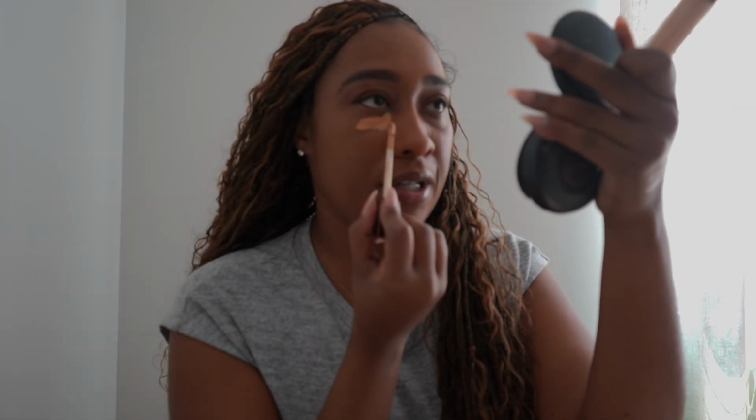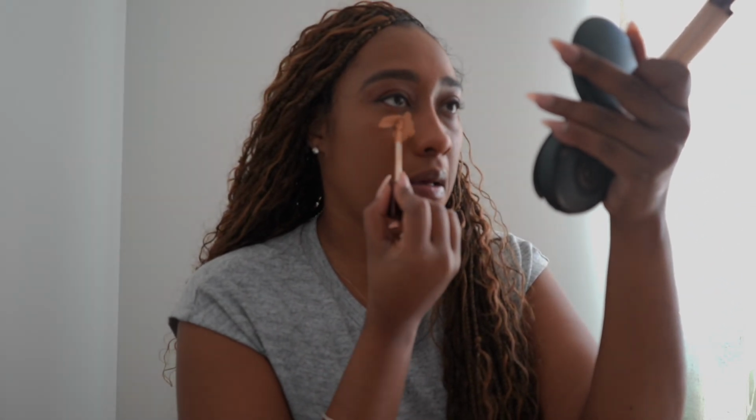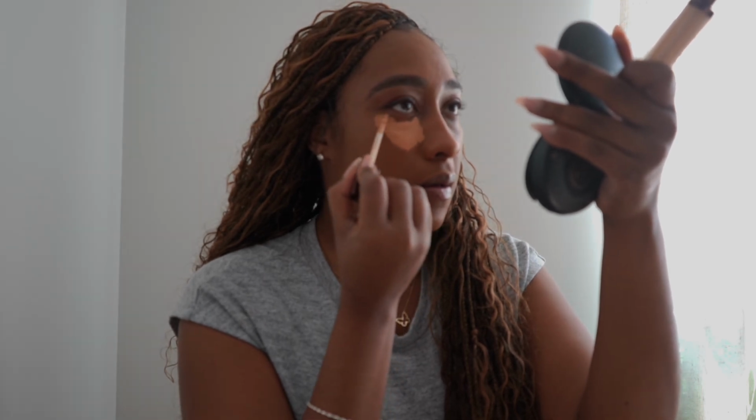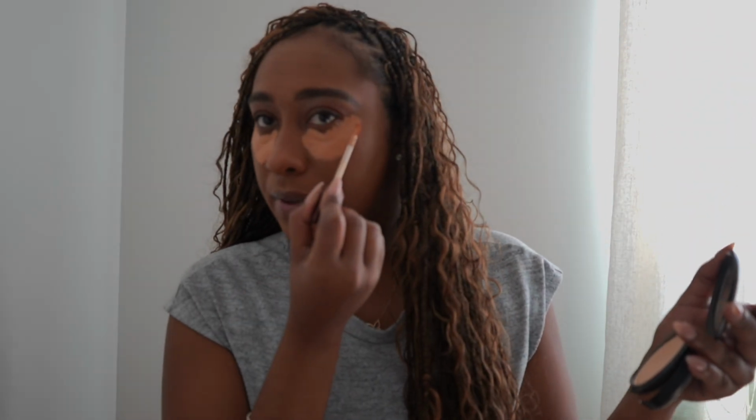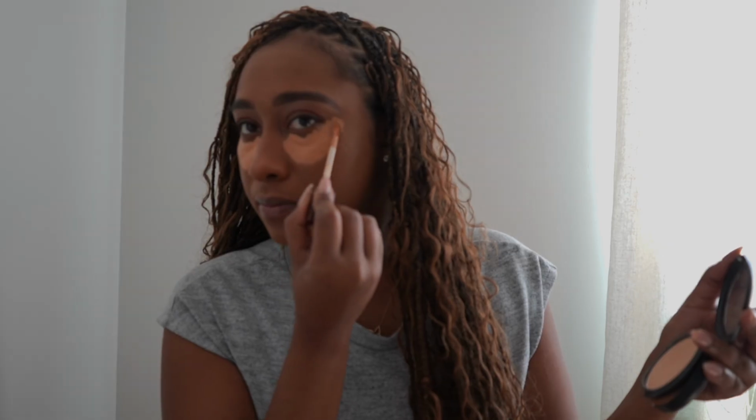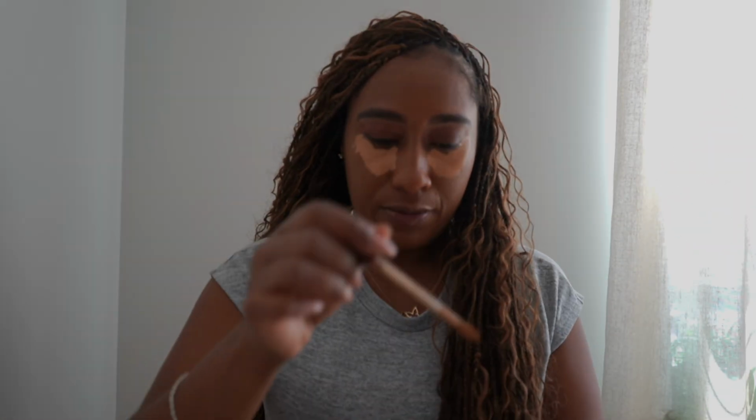Like I said, I'm pretty generous. I like to bring my concealer up just a little bit, just because I'm going to be lifting my face, so I like to already bring it up.